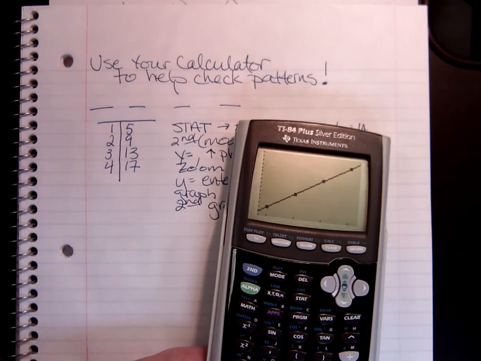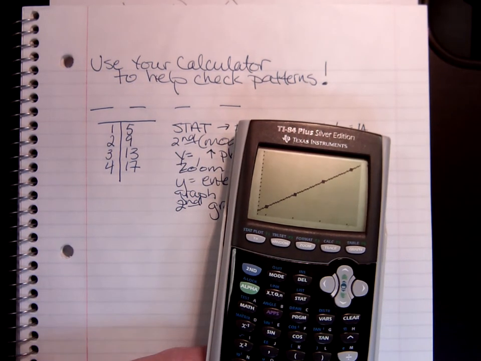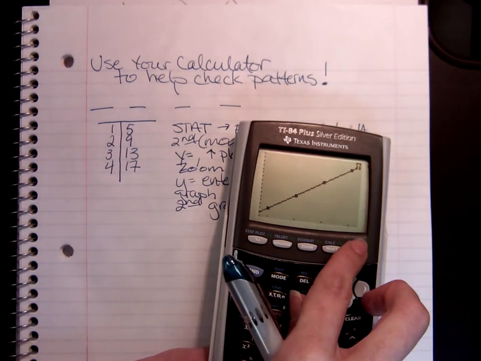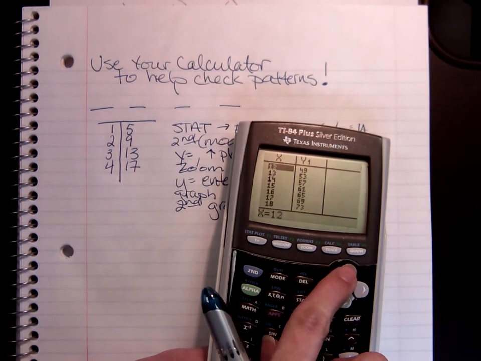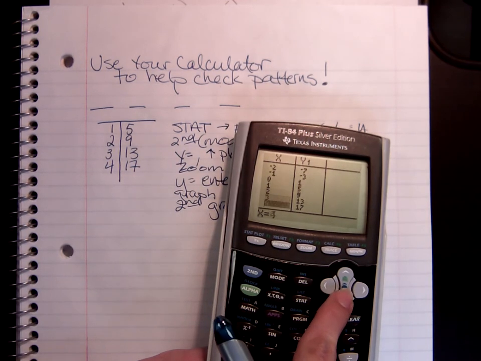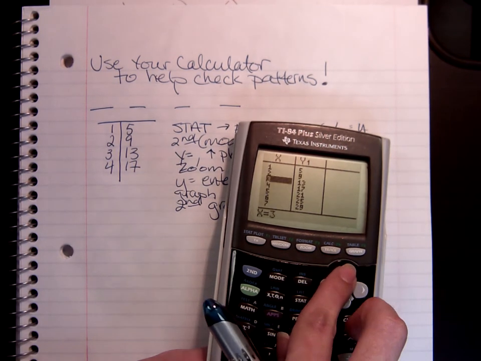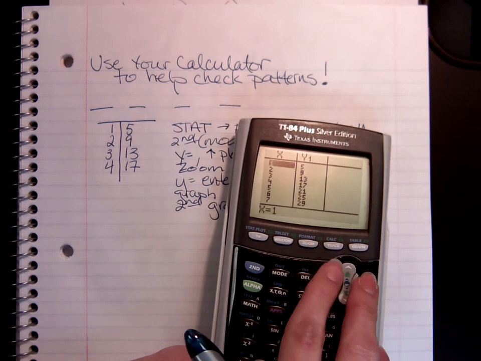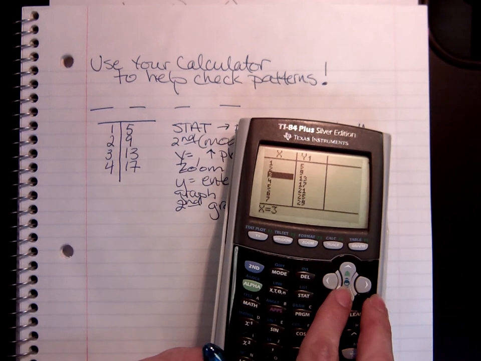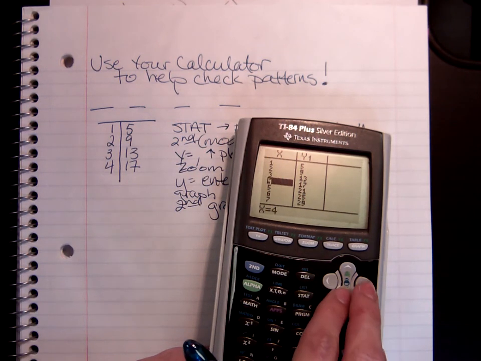When I tell my calculator 4x plus 1, it automatically goes through and calculates just about all of them. So when I get into my table, I can scroll back and forth, up and down, and see whatever happens. So if I want to double check again, there's my 1, 5, there's 2, 9, 3, 13, 4, 17.